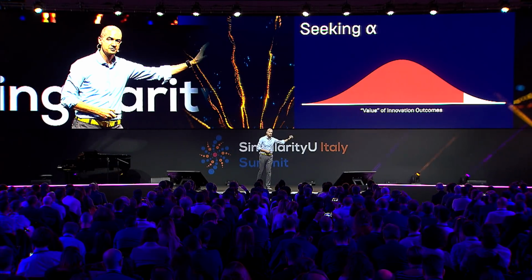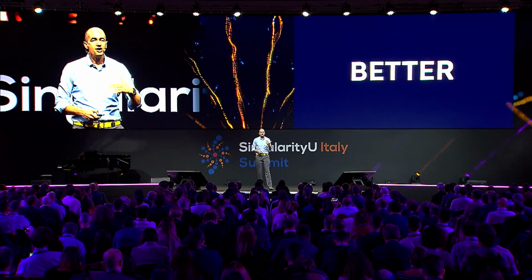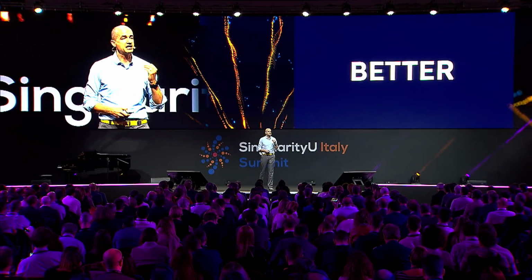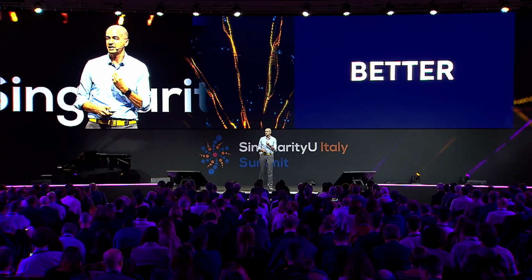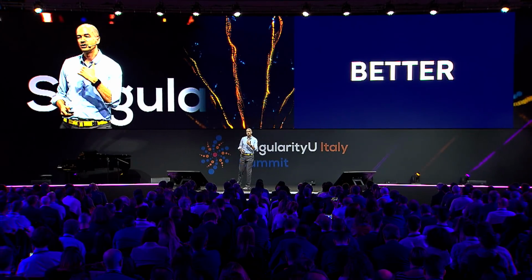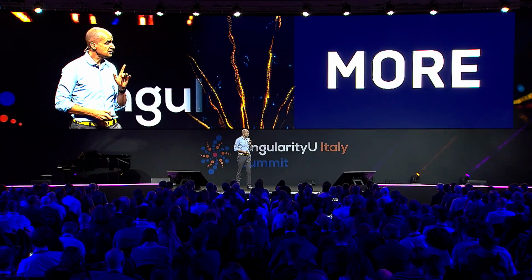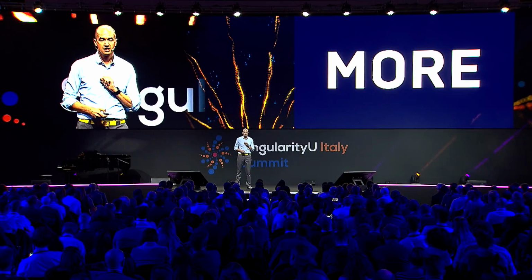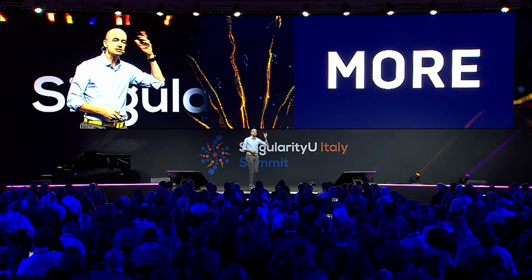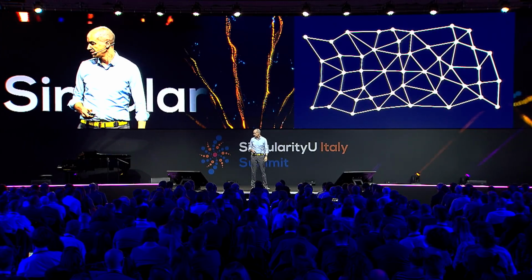This is the edge. Now, to find the edge is pretty hard, because we thought for a long time it is about generating better ideas. And we spent all our time, all our efforts, all our energy on creating better ideas. Whereas in reality, it's really about getting more ideas. And this new paradigm, this idea of decentralizing your innovation, is the way to get there.